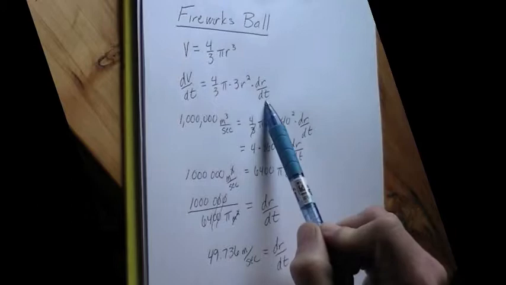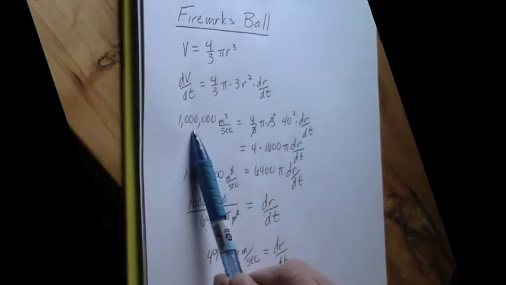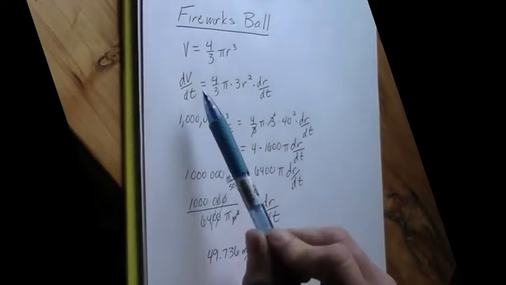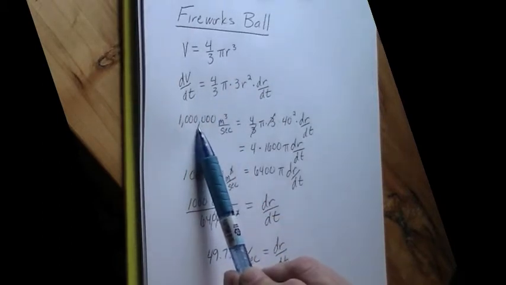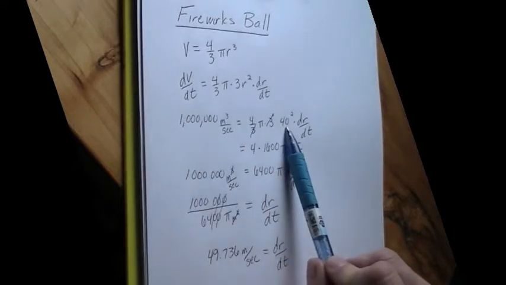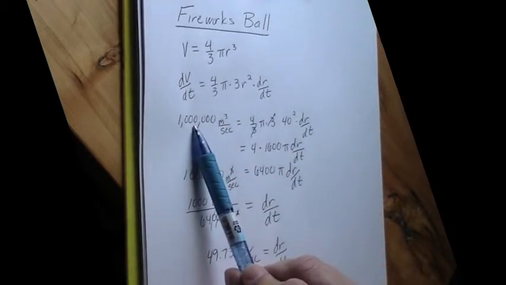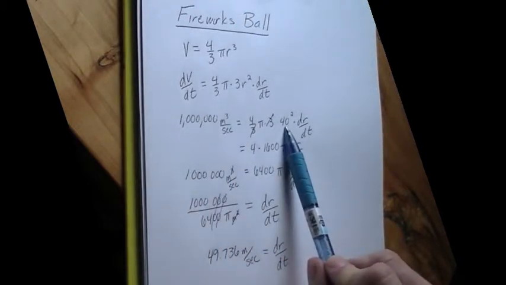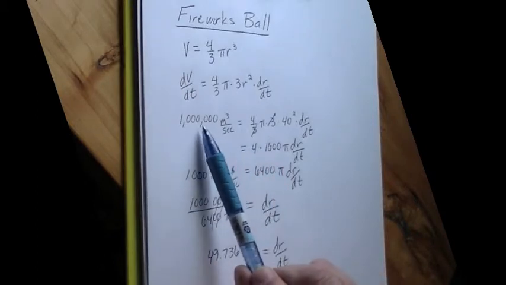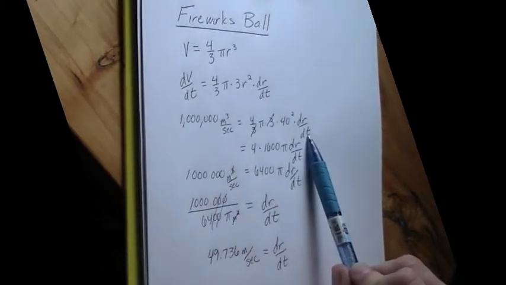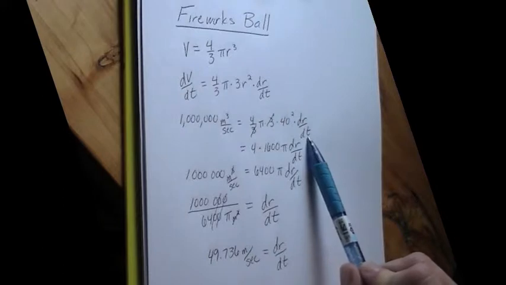So let's suppose that we know that the ball is increasing by 1,000,000 cubic meters per second. So dV/dt is 1,000,000 cubic meters per second. And let's suppose at this moment in time, the radius of the fireworks ball is 40 meters. I can then replace the dV/dt with the million, and I can replace the r with 40, and I will end up with this equation where dr/dt is the only unknown, and I can solve for the rate of change of radius with respect to time.